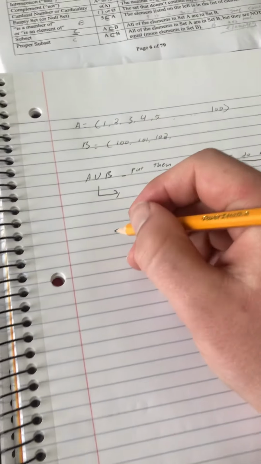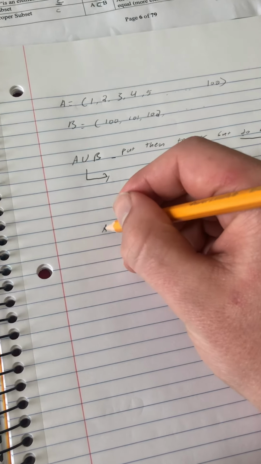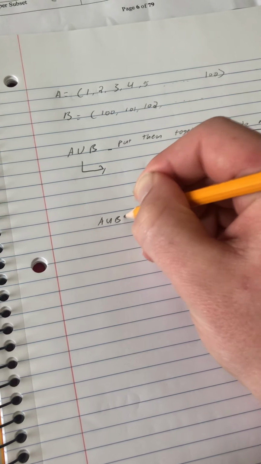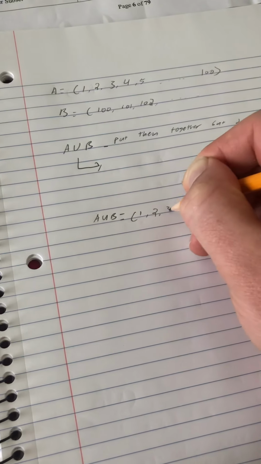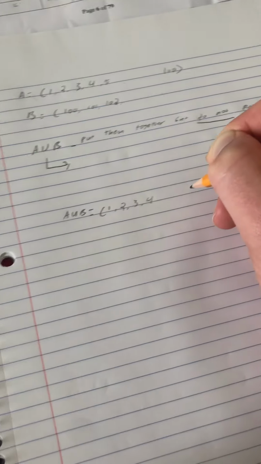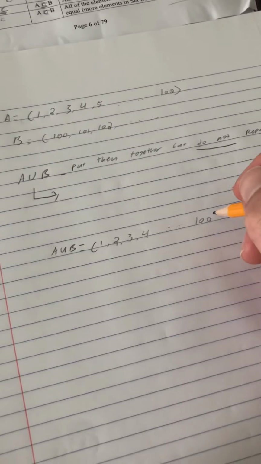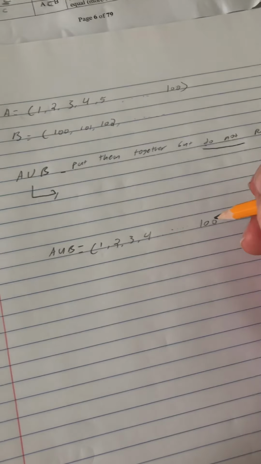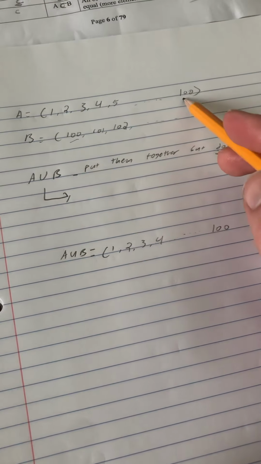Well, luckily for us, we have our sets right here, so let's put the two sets together. So A union B is equal to 1, 2, 3, 4, all the way to 100. But here's the interesting thing. Since we're putting them together and not repeating numbers, we're not going to write 100 again.